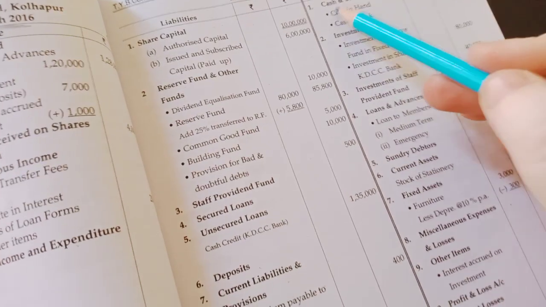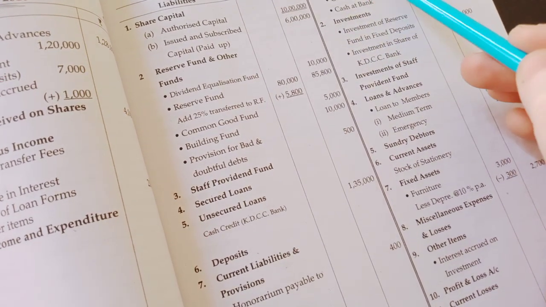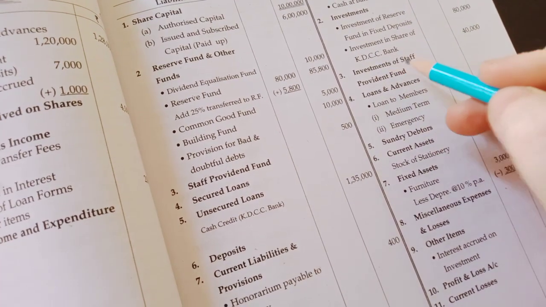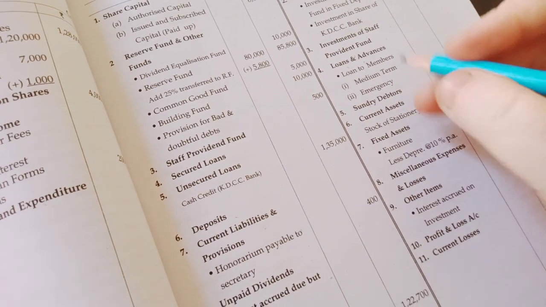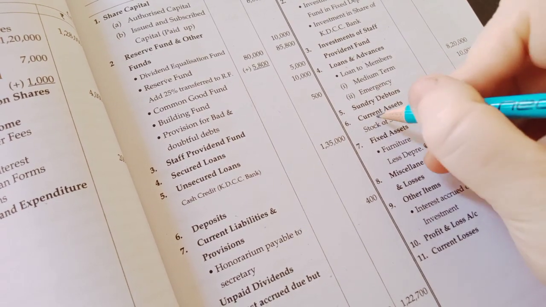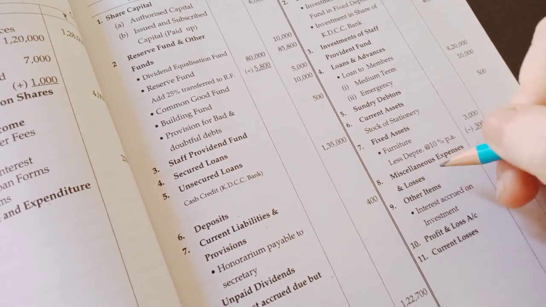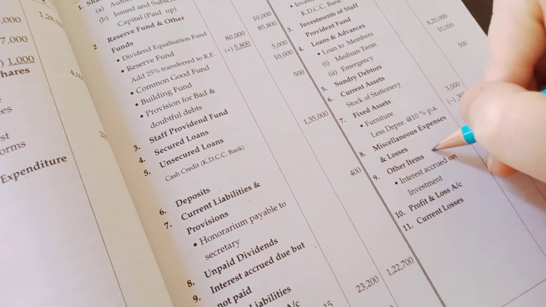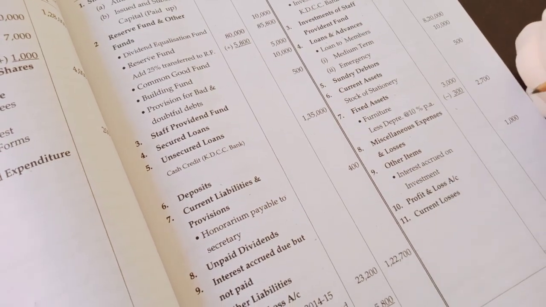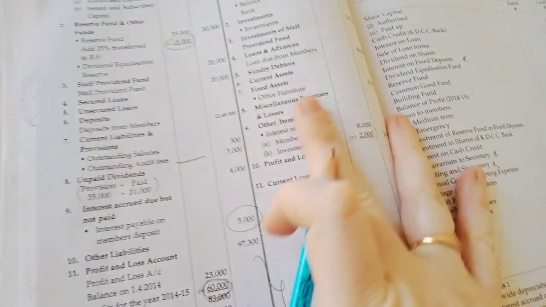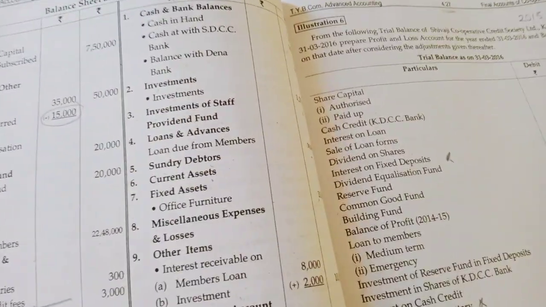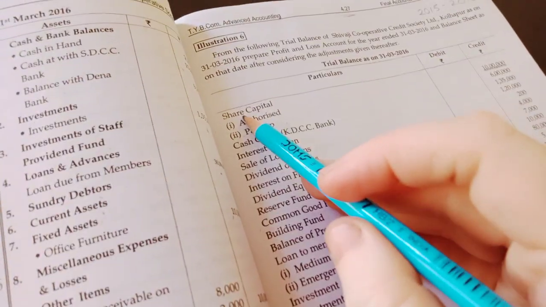Then on the asset side we have cash and bank balance, investment, investment of staff provident fund, loans and advances, sundry debtors, current assets, fixed assets, miscellaneous expenses and losses, other items, profit and loss account and current losses. This much are the heads we need to learn. Now we'll solve the problem one by one. Am I clear to it? Okay. First one is share capital, in that authorized capital and paid up capital.